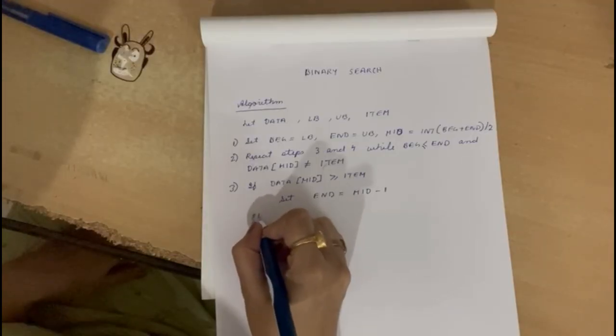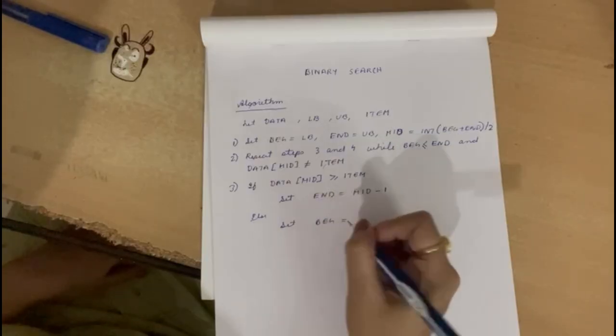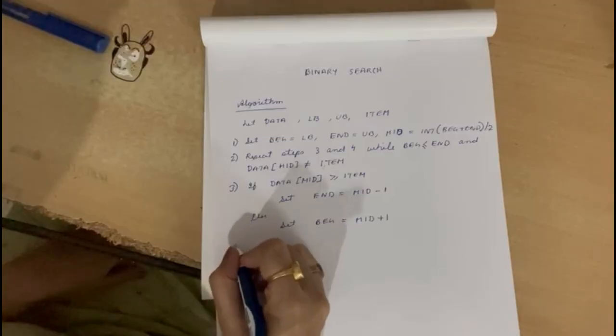Else, we set beg equal to mid plus 1. Why we are doing it, I will show you with the help of one example.